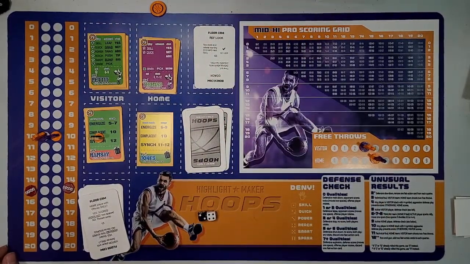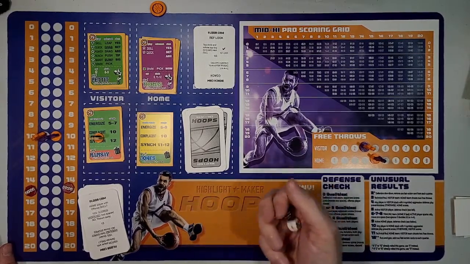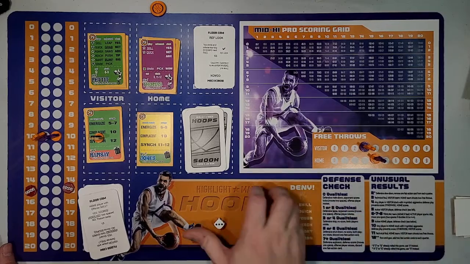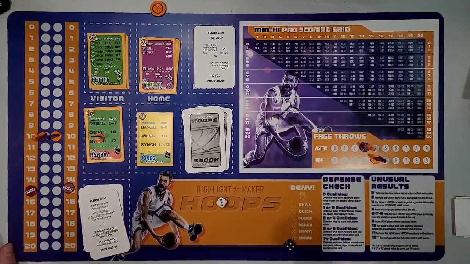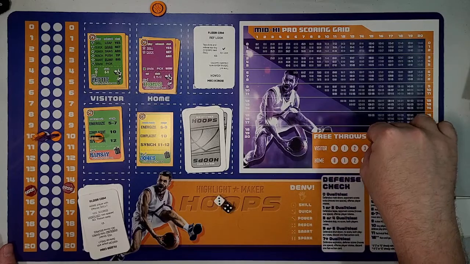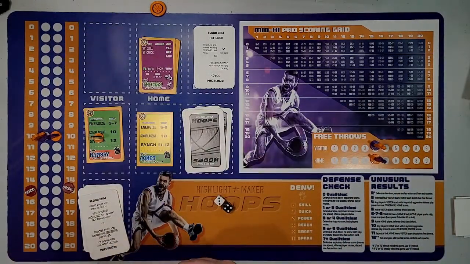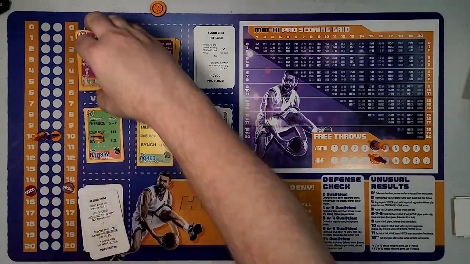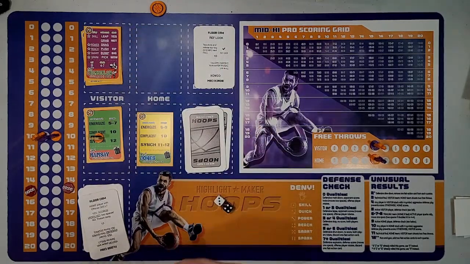Ref look. 2 shots, and we're looking at ref look. Bob Pettit has an underlined stars circle, so he's absolutely the guy taking these shots. So he takes 2 shots. That's an 8, and he clanks it. And a 7, he makes the second shot. And we're discarding a FAC from this pile.